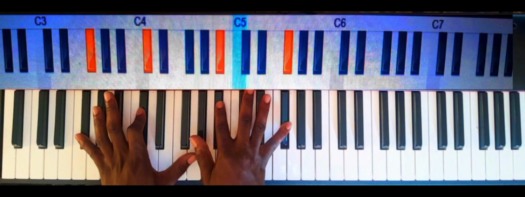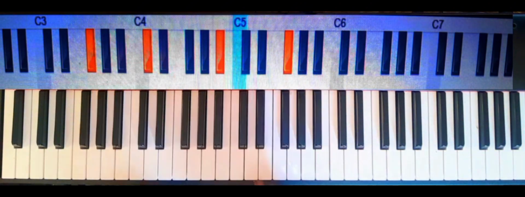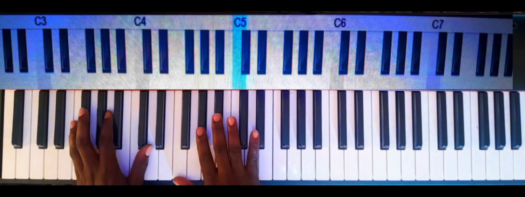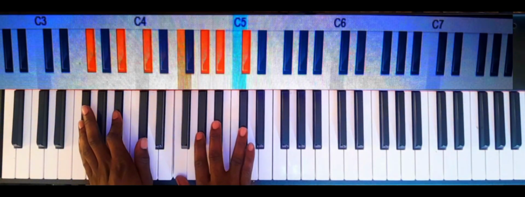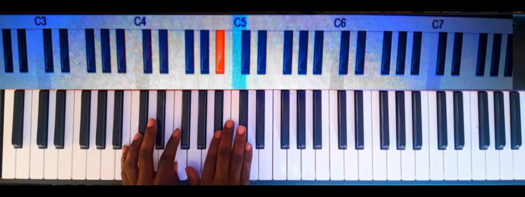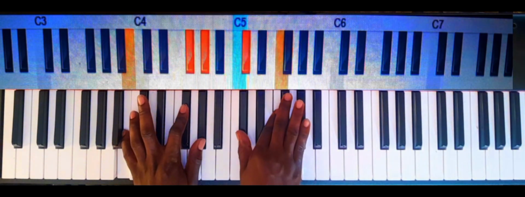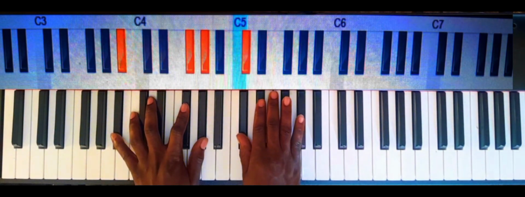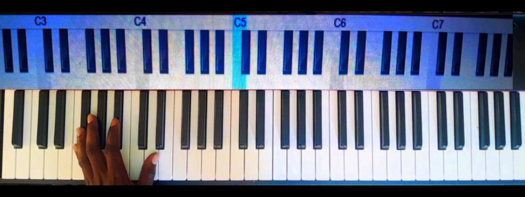So now we're going to the intermediate. So let's go. So on intermediate, we're starting here. Right, you see? So that's the first part. So we're starting like a 1 chord.